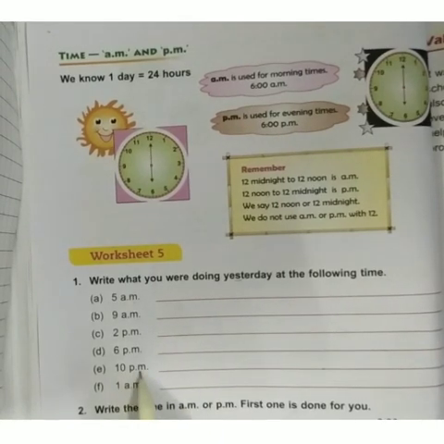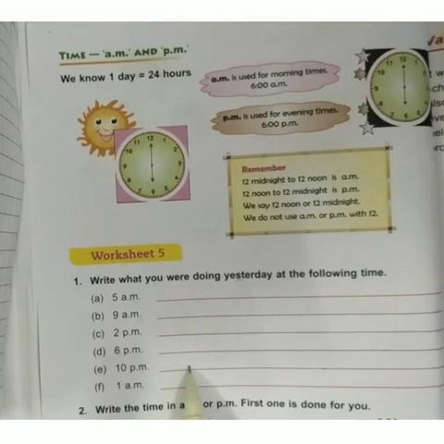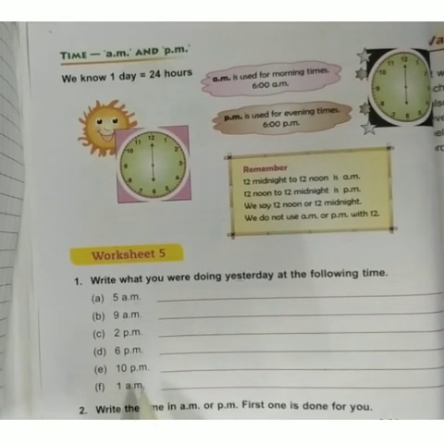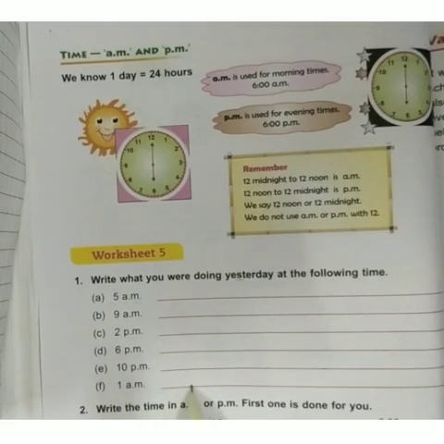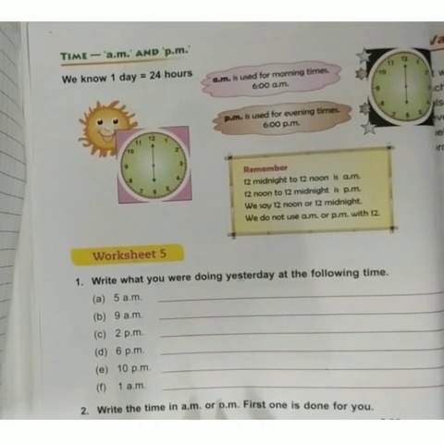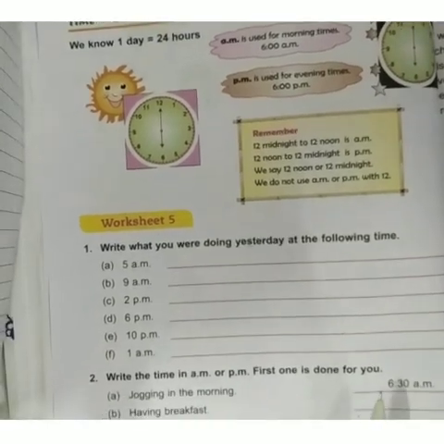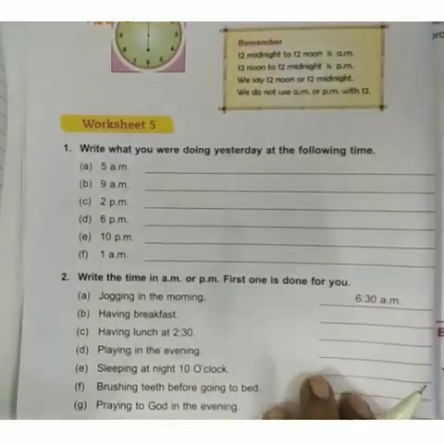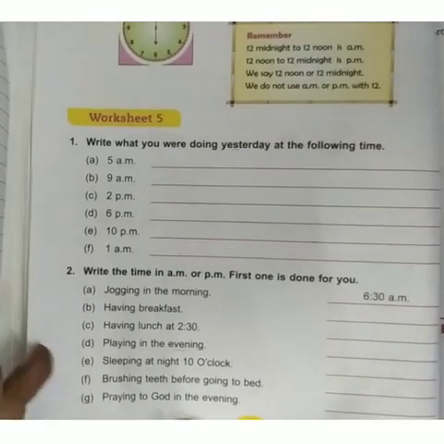Then 10 PM. 10 PM means night time. So we sleep at this time. Then 1 AM. That is also sleeping time, but you can write down what you were doing yesterday at this time. Now, let's read question number 2.